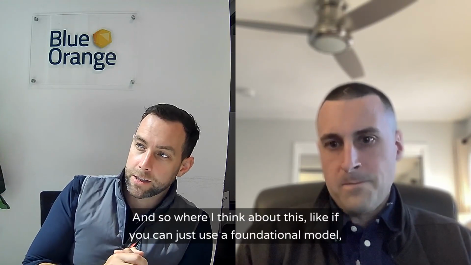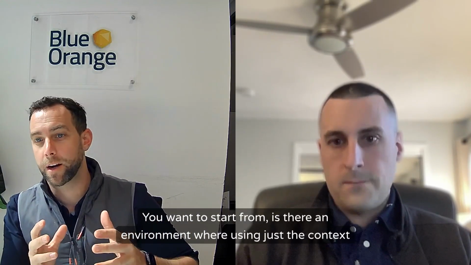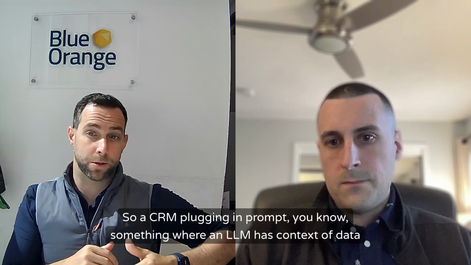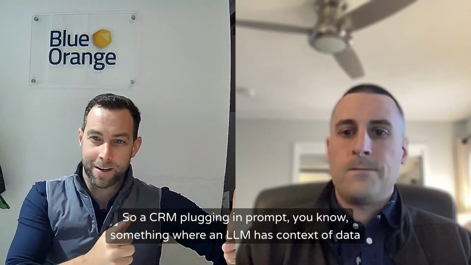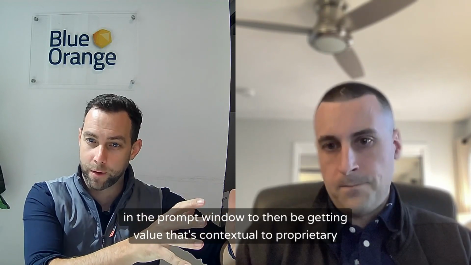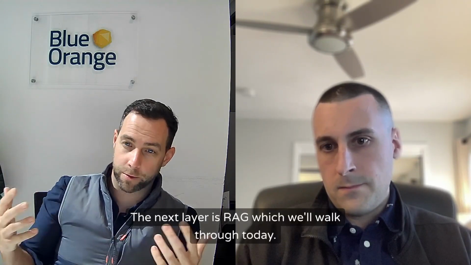Yep. And so where I think about this, like if you can just use a foundational model, that's ideal. You want to start from, is there an environment where using just the context window? So what I'm excited about a lot of that option is SaaS products. So a CRM plugging in prompt, something where an LLM has context of data in the prompt window to then be getting value that's contextual to proprietary data sets. The next layer is RAG, which we'll walk through today.